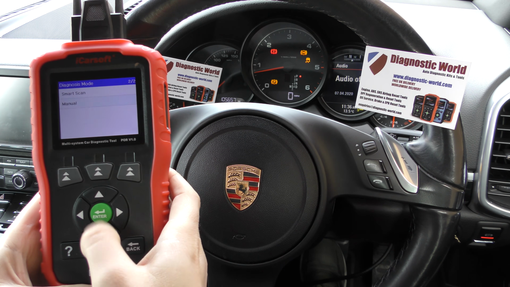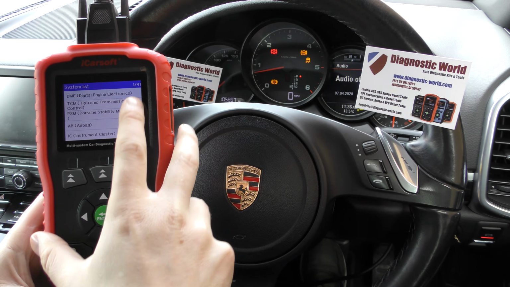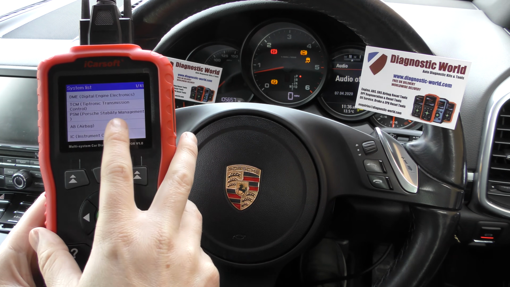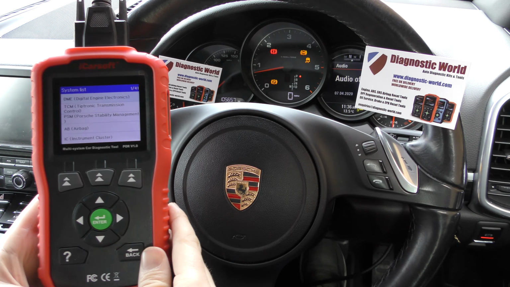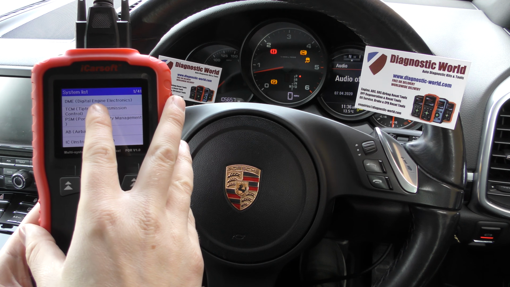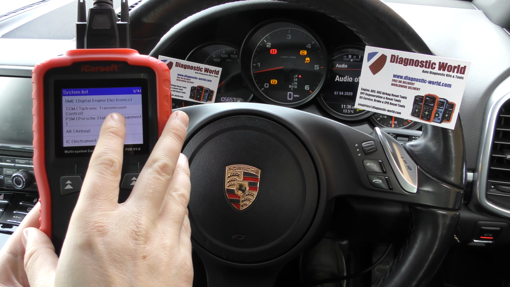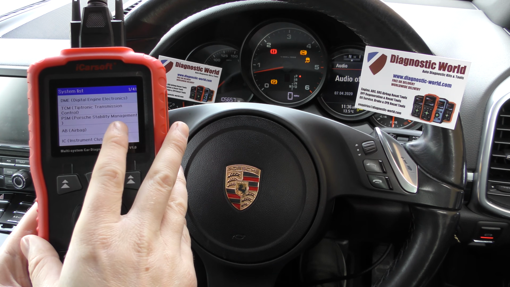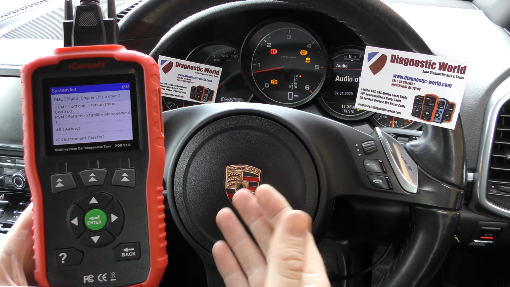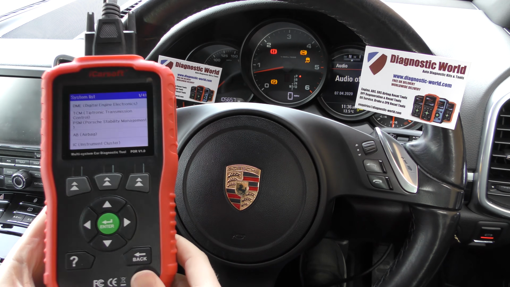But we're interested in Cayenne right now, and it's giving us one of 41 systems it will potentially diagnose. The main systems that anybody would probably use this tool for is the DME, which is the digital engine electronics. Then we've got the traction control, the Tiptronic. Then we've got PSM, the Porsche Stability Management, which, as you probably know, is the ABS system. And then the airbag system.